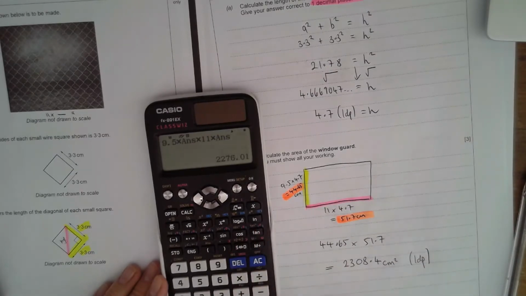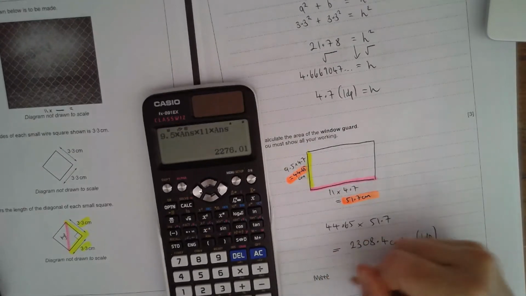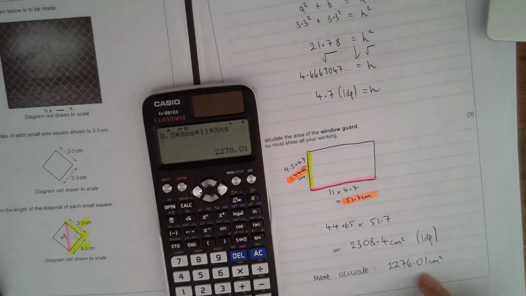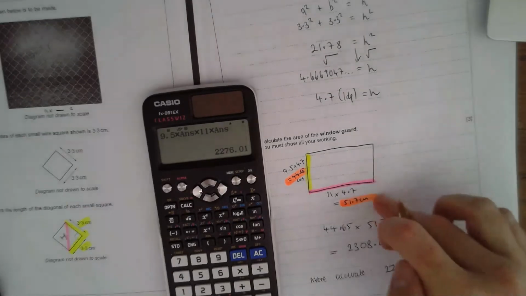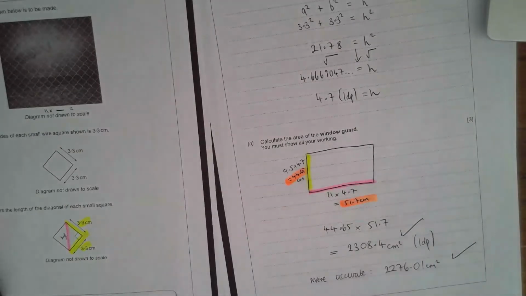and this would give an answer of, I'll just write here, more accurate, is 2,276.01 centimetres squared. That's the one that they were after, but they did give the mark for this one as well, so both of those got the marks, okay? But that's about being confident in using the rounds button in your calculator.